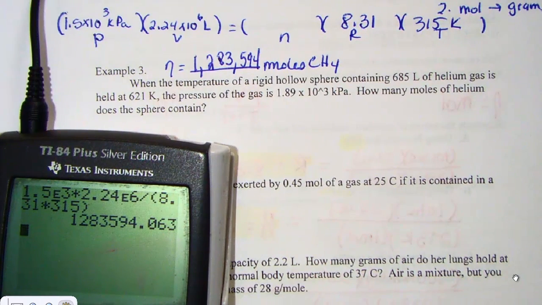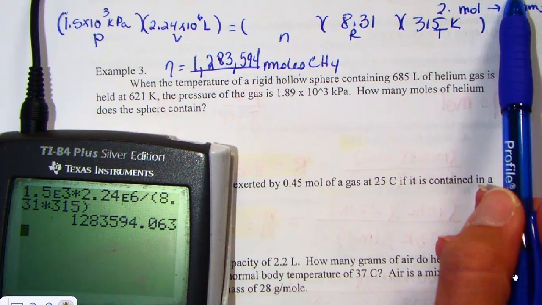1,283,594 moles of methane gas. I wouldn't light a match down in that cavern. A whole lot of natural gas down there. Well, we have moles, but it actually asks for grams, so we're not quite there. We have step 1 accomplished, though.